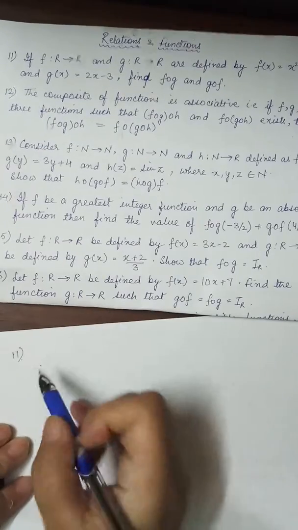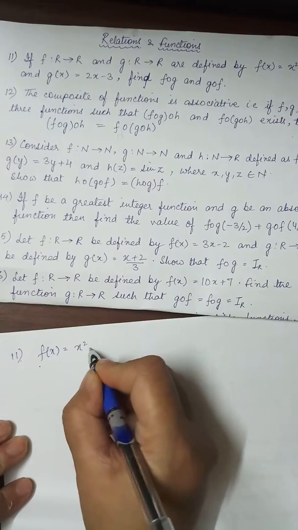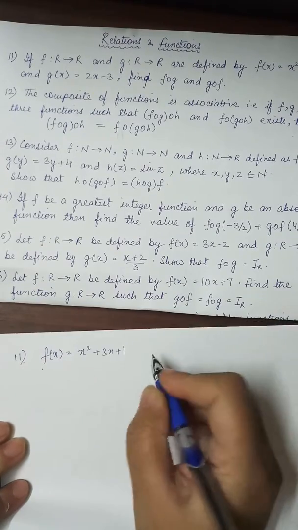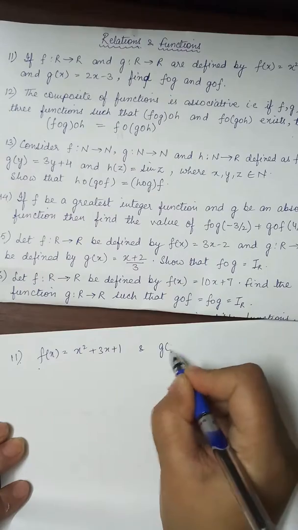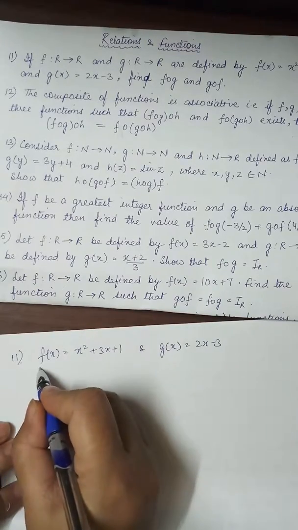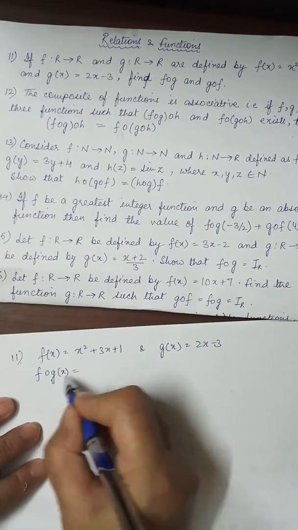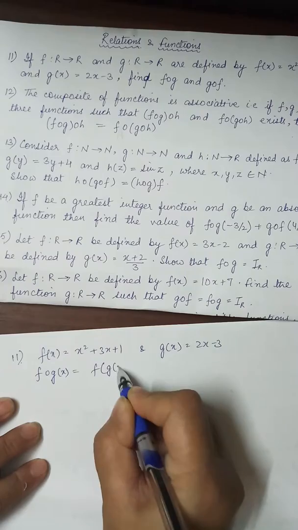Now, f(x) is given to you as x² + 3x + 1 and g(x) is given as 2x − 3. Now fog can be written as f of g(x).